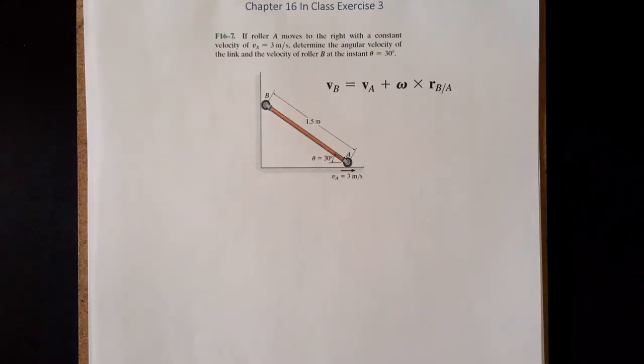If roller A moves to the right with a constant velocity VA of 3 meters per second, determine the angular velocity of the link and the velocity of roller B at the instant theta is 30 degrees.